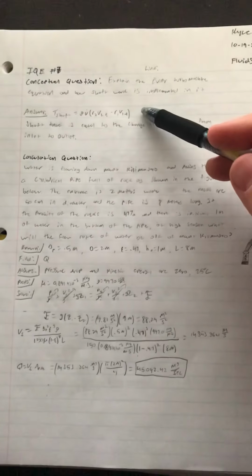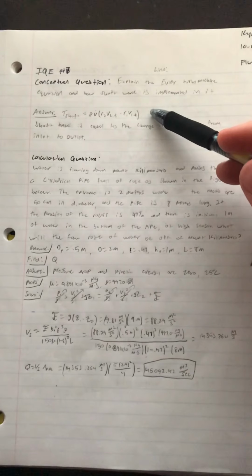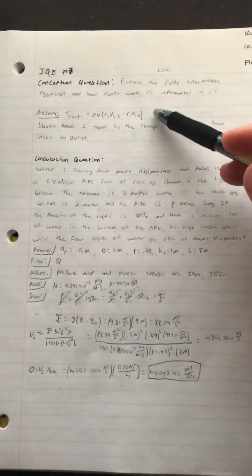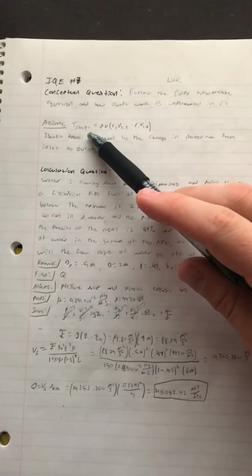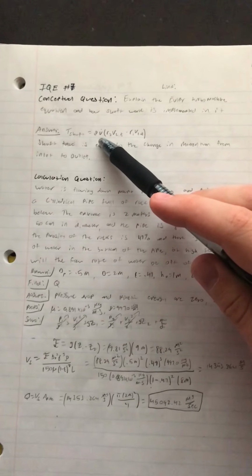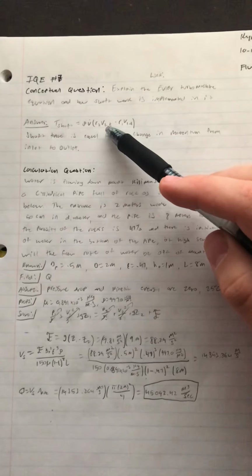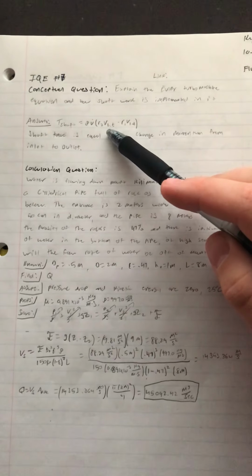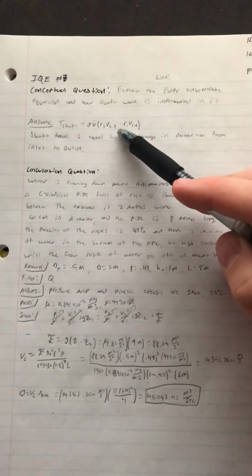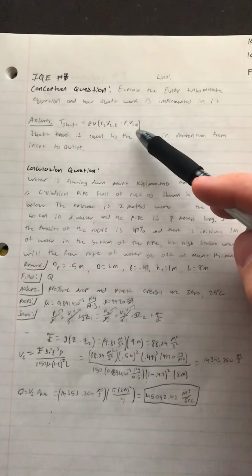So the answer to this is, of course, to write out the Euler turbo-machine equation. And what it is: T shaft is equal to rho V dot, so the volumetric flow rate, times the quantity of the radius times the velocity of 2 minus the radius times the velocity of 1.